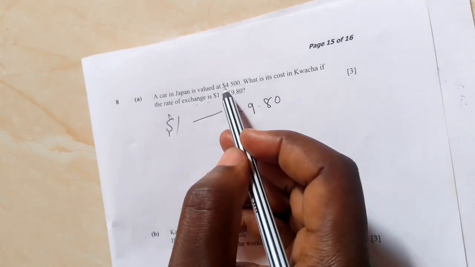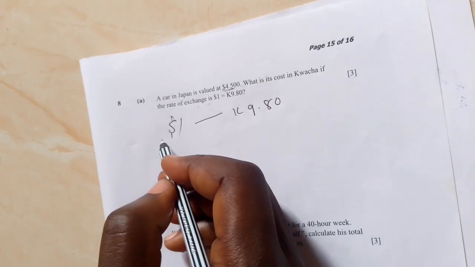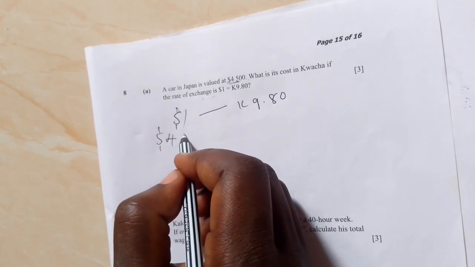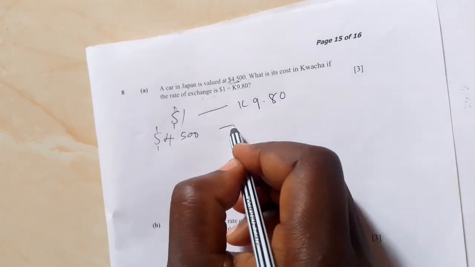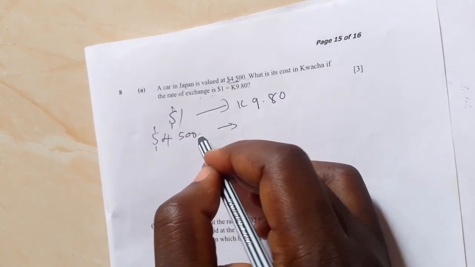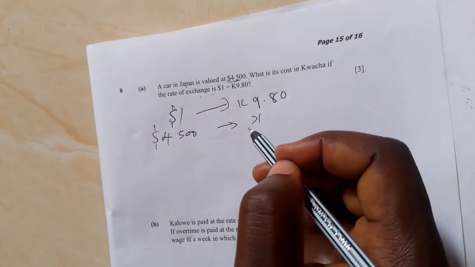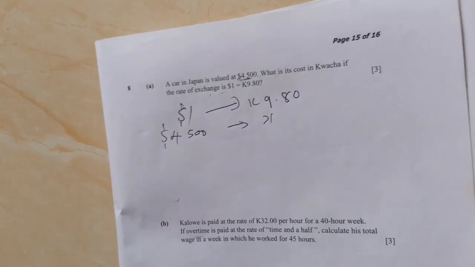The amount given is in dollars, so you put it under dollars: $4,500. What will this amount be in kwacha? You don't know, so to show the unknown, you put a letter of your choice.